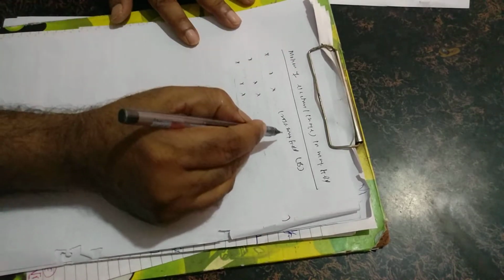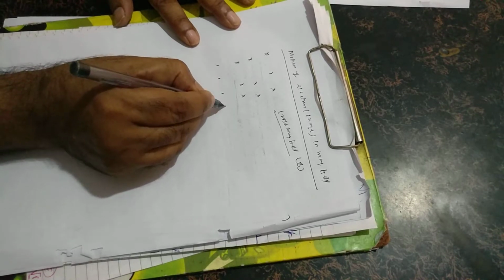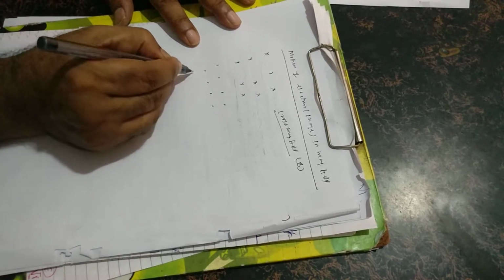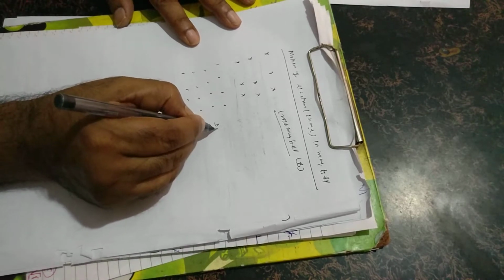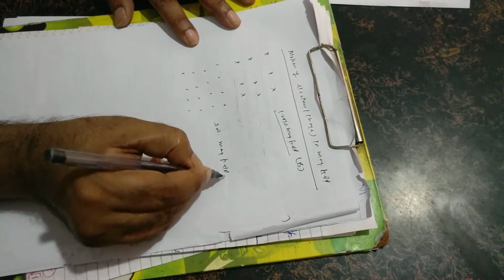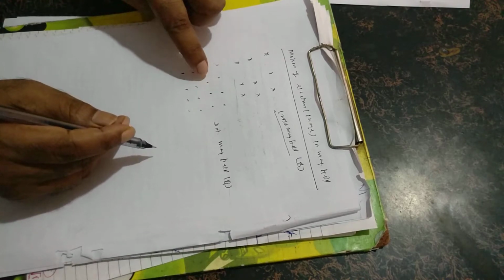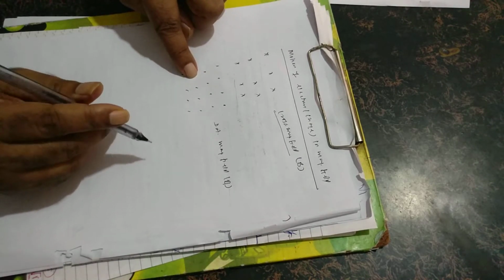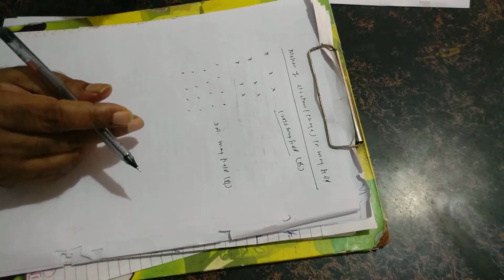So this representation is known as the cross magnetic field, and if it is represented by a dot, the dot magnetic field, with strength capital B, acts perpendicular to the plane of paper and is directed outward.